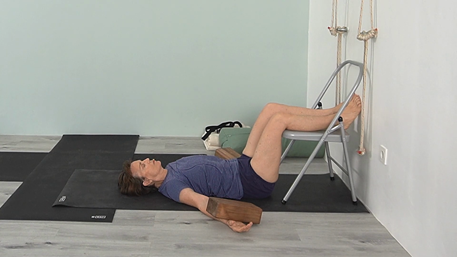Stay with your breath. Notice where you're lifting, where you're tightening. Bring your breath there. Let's see if you can release a little bit. Soften.